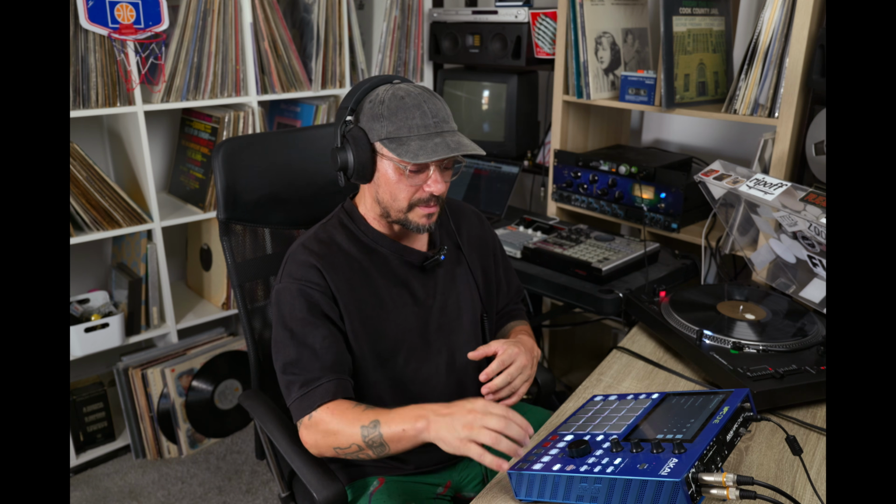I wish Akai would take a better look at that workflow, because there's so much good stuff in that workflow compared to just this standard arrangement view. Anyway, stop bitching about that.